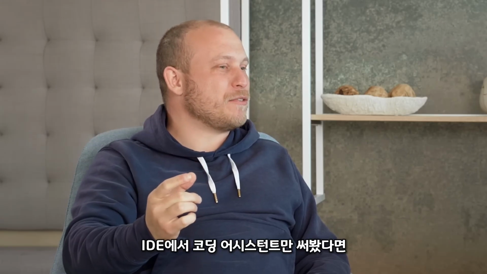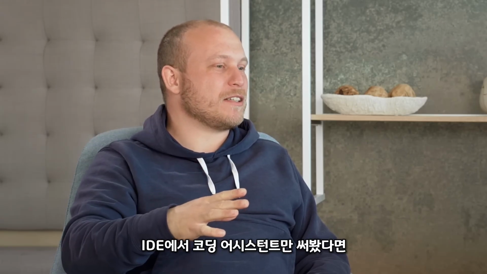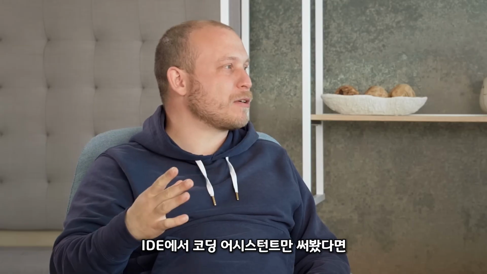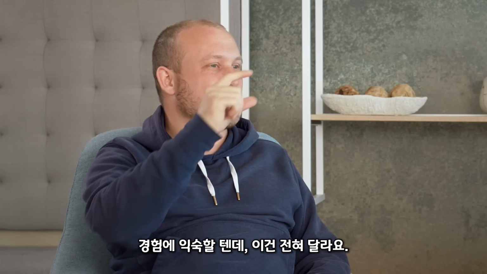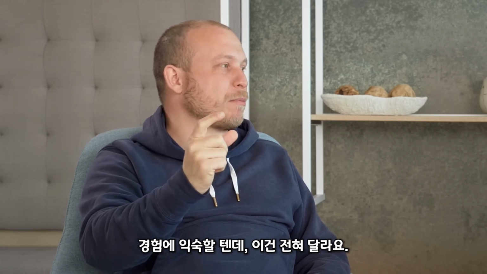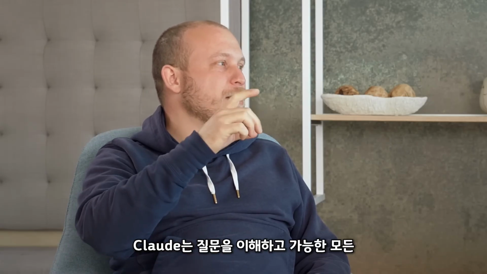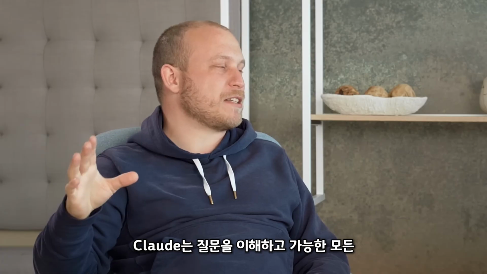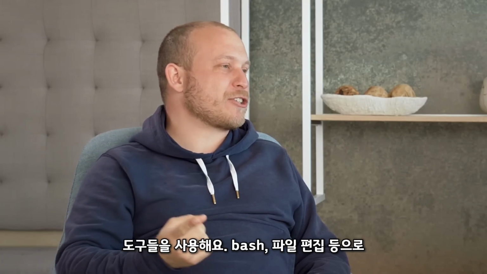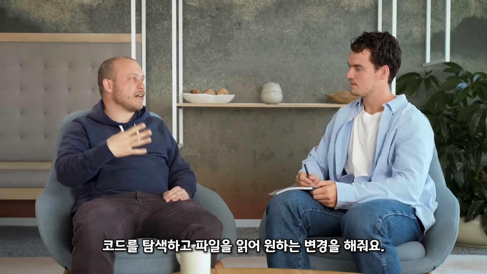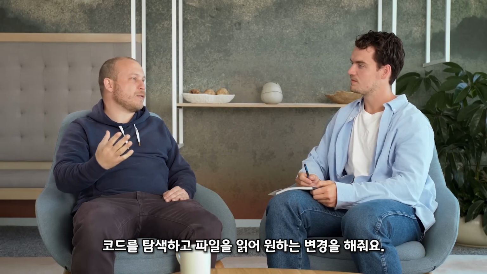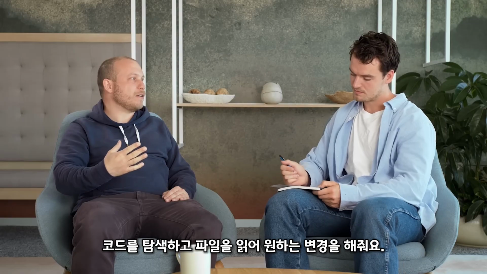Okay. So if you've only used coding assistants in IDEs before, and you're used to an experience where what the assistant does is complete the line or a few lines, it's not this at all. It's super duper agentic. So Claude will understand your query, and it's going to use all the tools at its disposal. So that's Bash, file editing, and so on, to explore the code base, read files, get the context it needs, and then edit files, make any changes that you want.